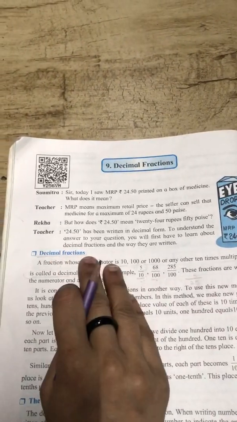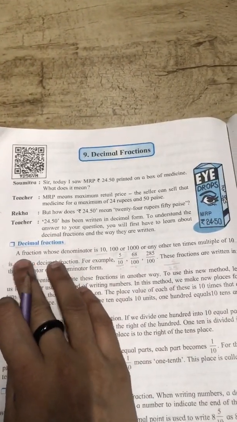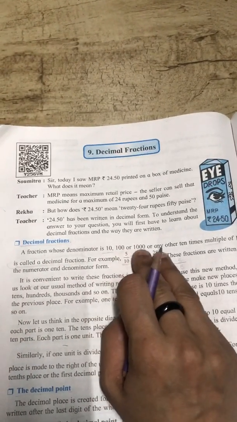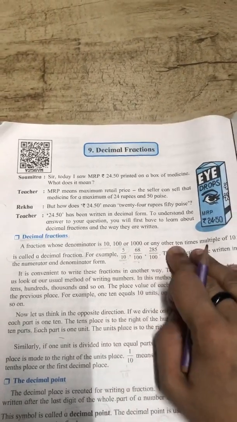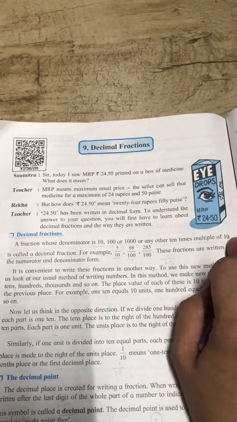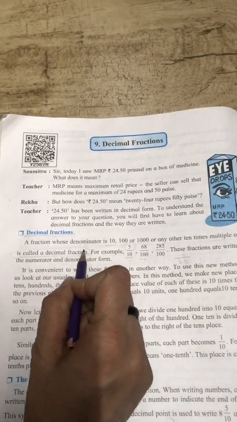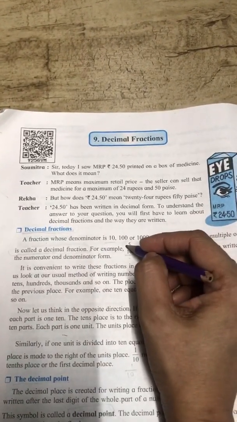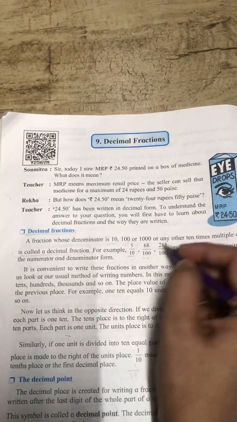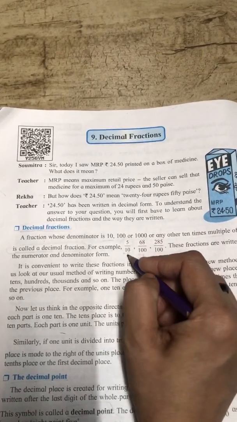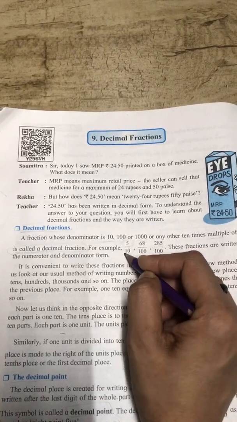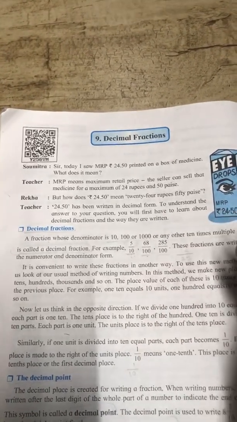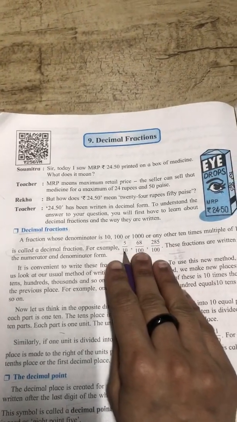I'll explain to you what decimal fractions are. Now students, a fraction whose denominator is 10, 100 or 1000 or any other multiple of 10 is called a decimal fraction.